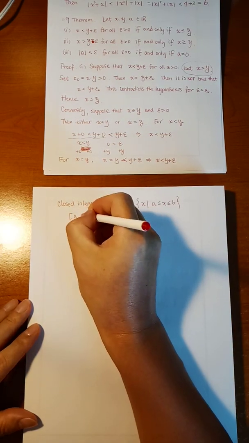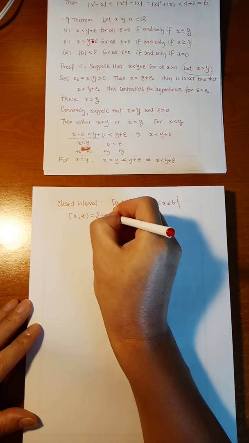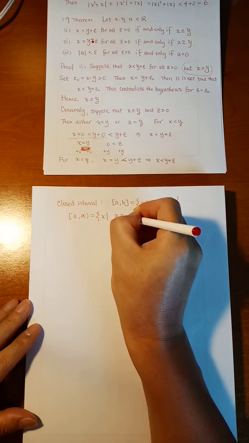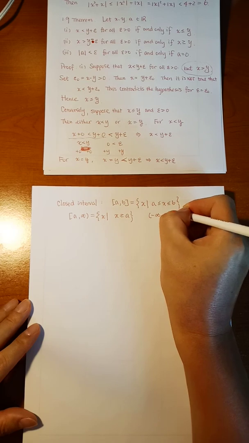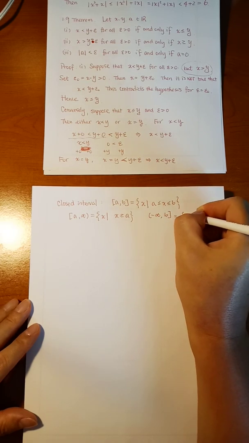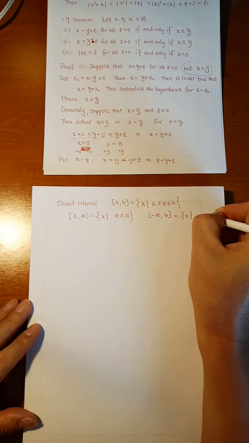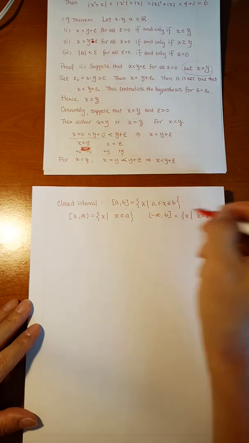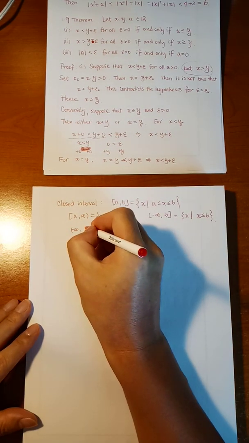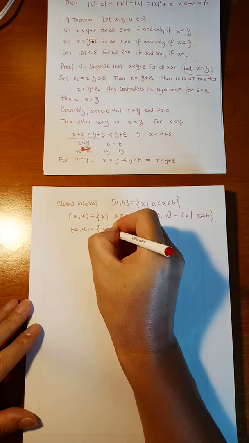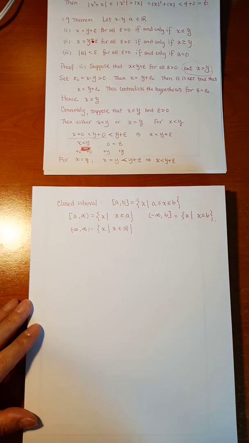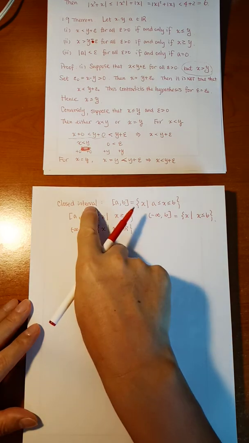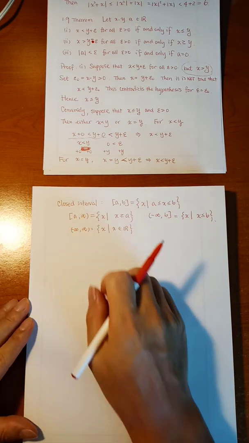Or from a to infinity, it's a set of x such that x is greater than or equal to a, or from negative infinity to b, it's a set of x such that x is less than or equal to b, or negative infinity to positive infinity, it's just x belongs to R. So they are closed intervals. We are talking about closed interval, not closed set.